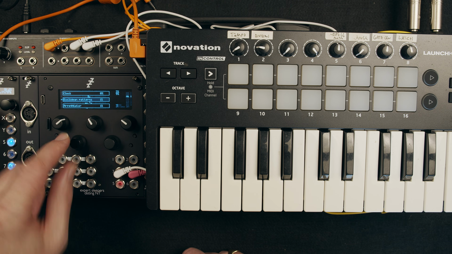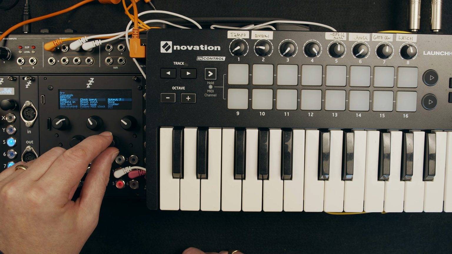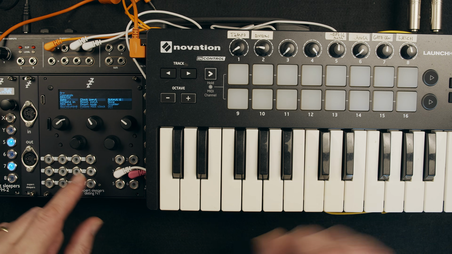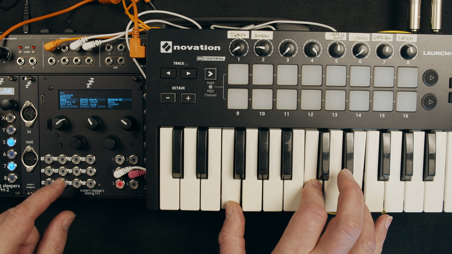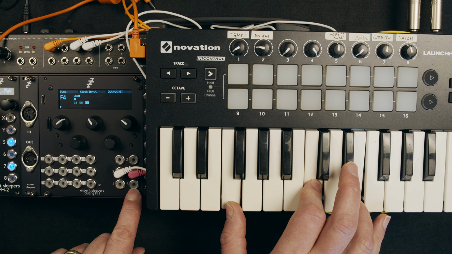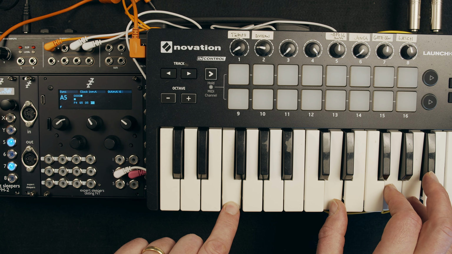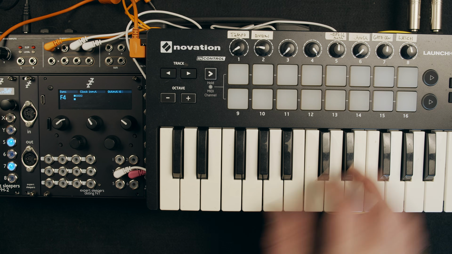That's on output 6. But if we choose to clock the arpeggiator from that output, then our simple pattern follows the clock input, so you get some much more interesting stuff going on. Put the latch back on.